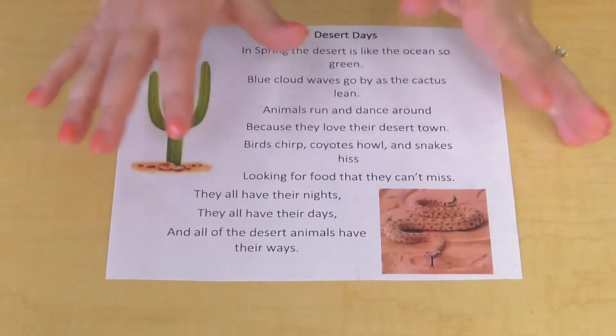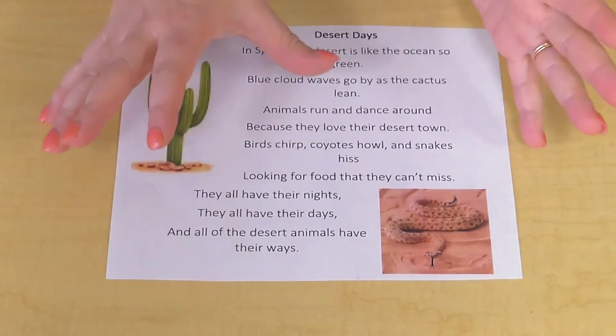We're going to be talking specifically today about the desert. Today we're going to look at pictures of desert animals, plants that live there, and then we're going to talk about if we went on an adventure through the desert, what are some things that we might want to bring with us? Let's go ahead and get started. We're first going to start by reading a poem about the desert.